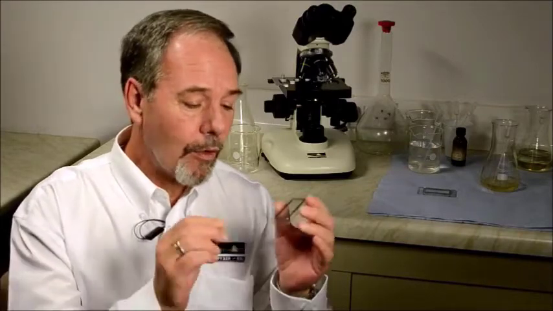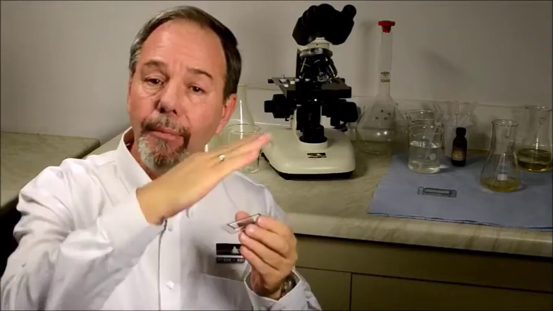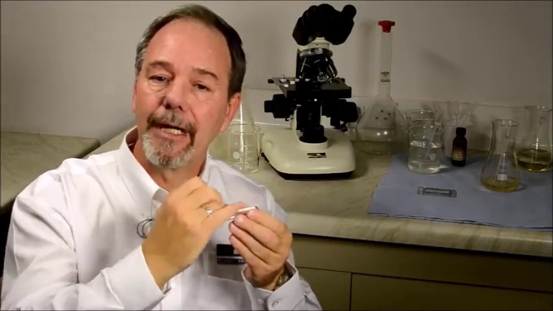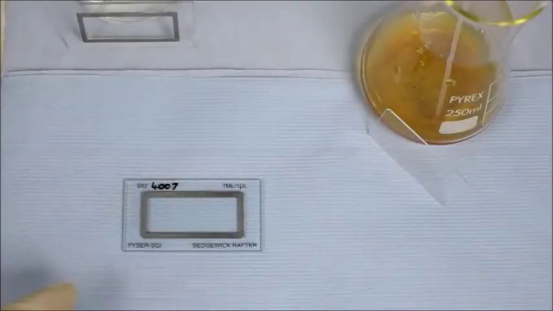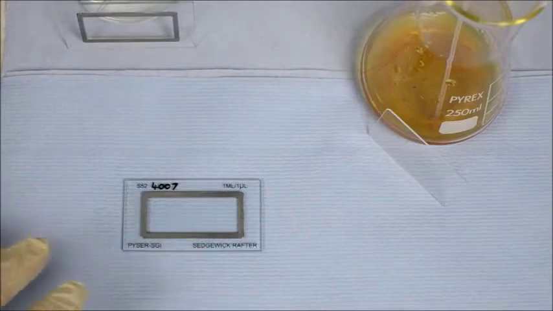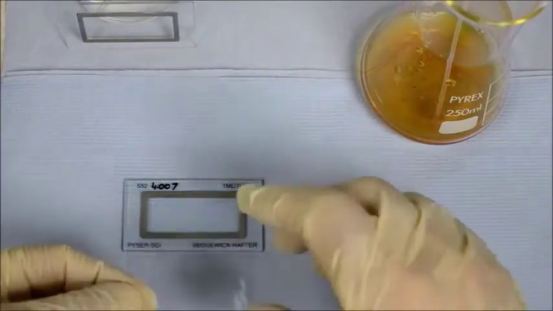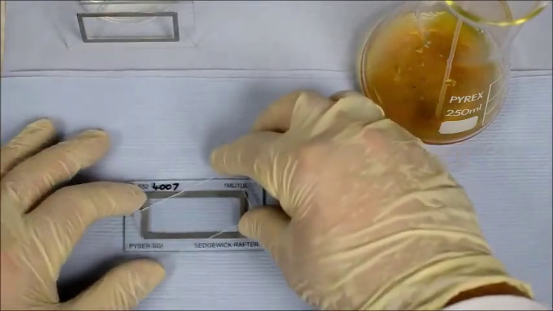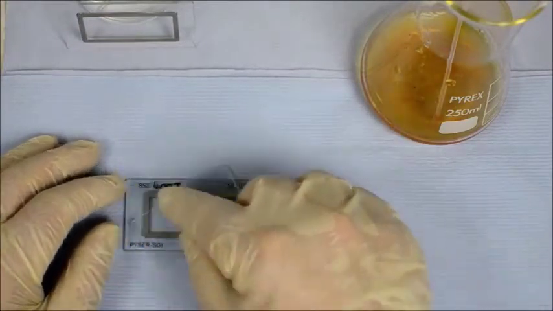Now, the Sedgewick Rafter chamber will enclose 1 milliliter of water trapped within the cell frame beneath the cover glass. It can be difficult to fill without trapping bubbles, but I'll show you a technique or method of filling. The cell can be used with either living or preserved material. To fill the cell, first we must place our cover glass over the chamber along its border here at an angle. Now there's a gap at both sides, you'll notice.